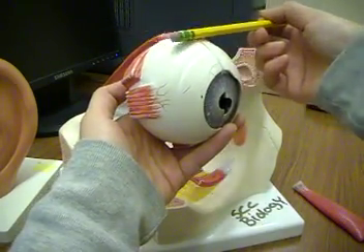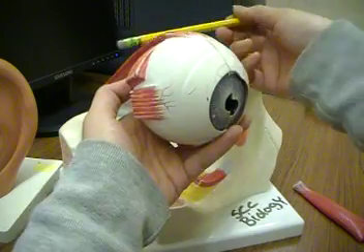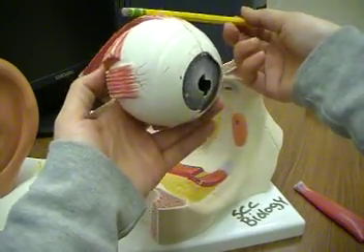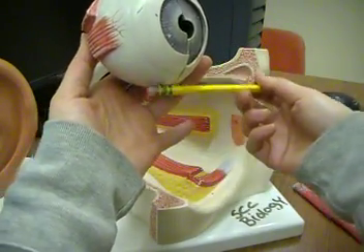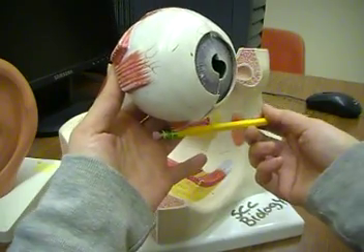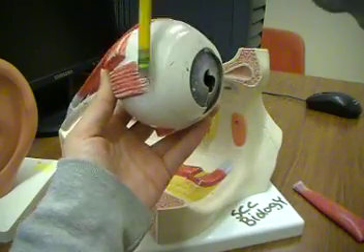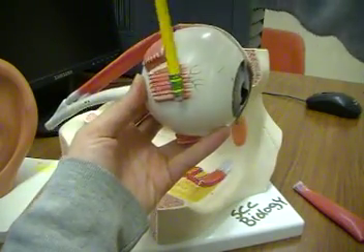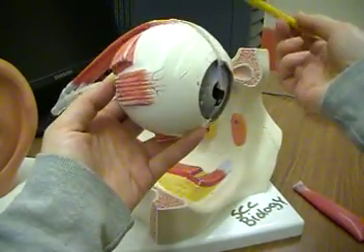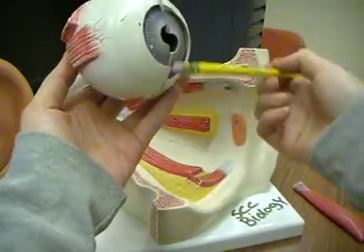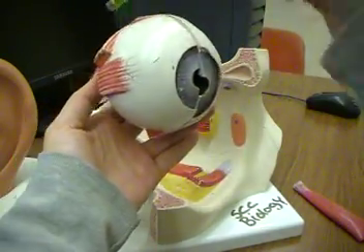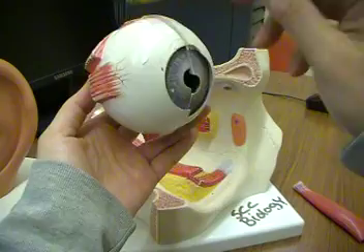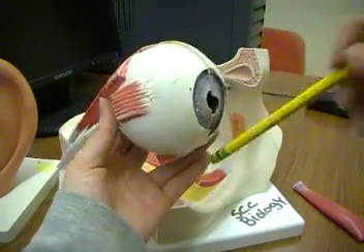This one is the superior rectus muscle, and down here would be the inferior rectus muscle, and on the sides, these will be the lateral rectus muscle. It makes sense, right? Superior relative to the positioning of all of these. We have lateral, superior, and inferior rectus muscles.